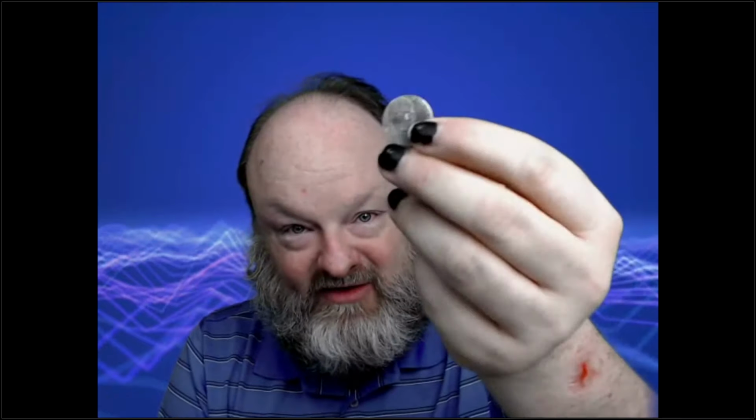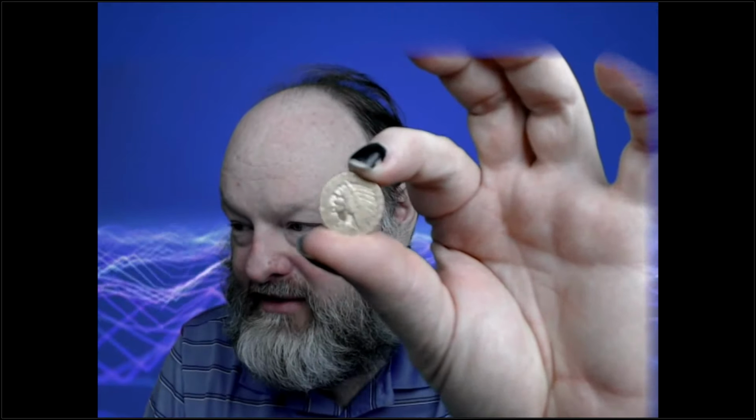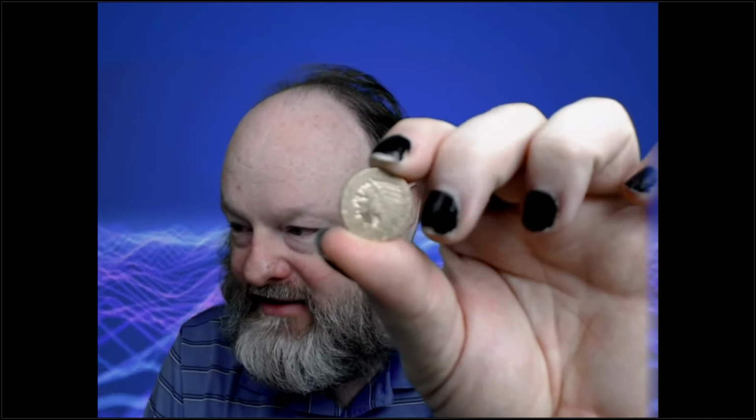The nickel does have some material it's made out of, but that's not what defines its value. The material itself is not what defines its value. I just got this. I inherited this from my grandfather. My dad has had it and he decided to pass it on to me. Hopefully you can see that. This is a $5 gold coin from 1915 in the United States.